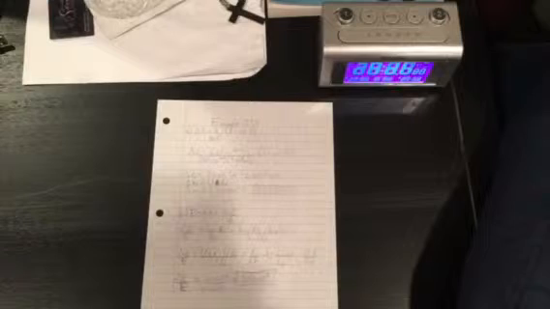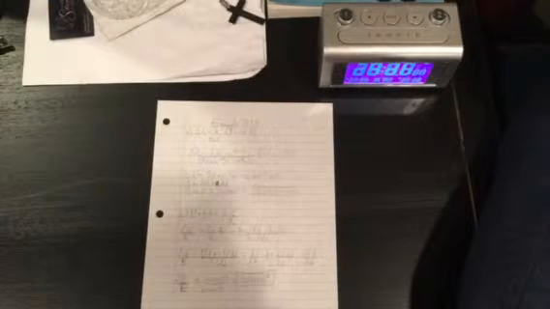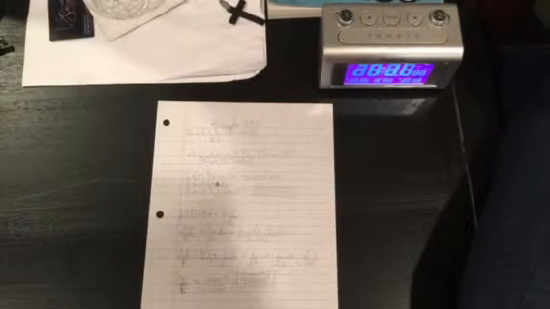And we have our fundamental equation for the Compton effect. The change in wavelength equals h over m_e c times 1 minus cosine theta. And we plug in the numbers for that.